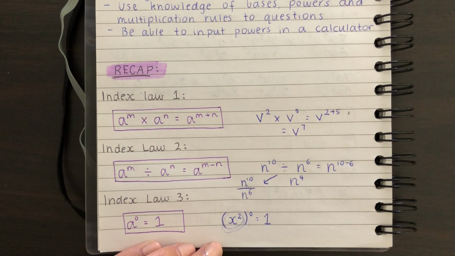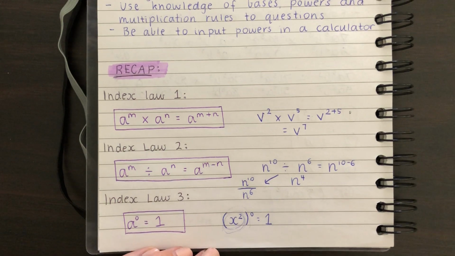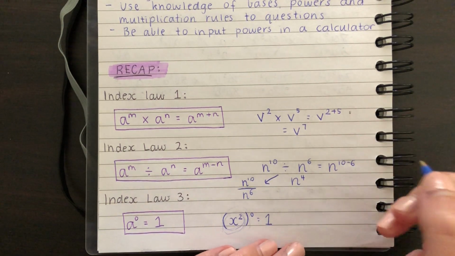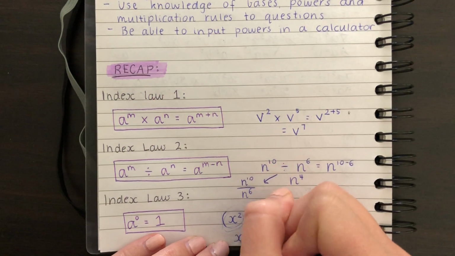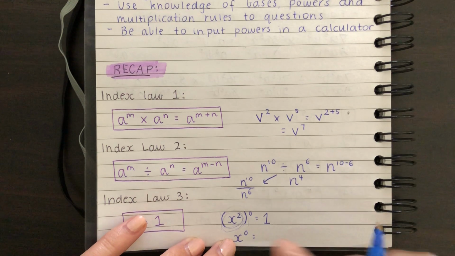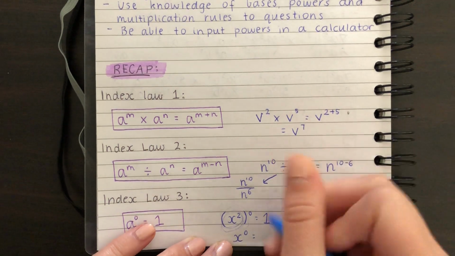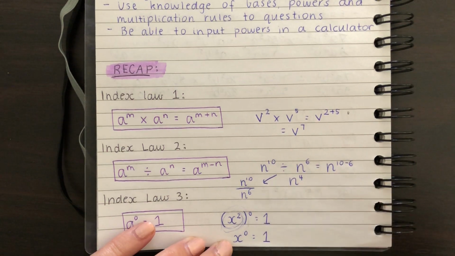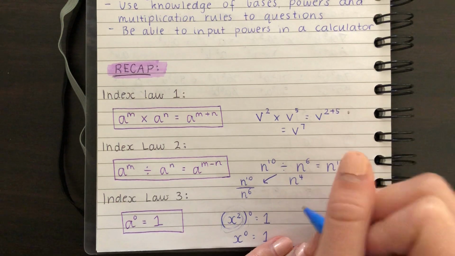Okay? Now, what happens if we don't have brackets? Well, if we had a question such as x to the 0, let's say, because the 0 is on this x, our answer would still be 1. But what happens if we had something like this?